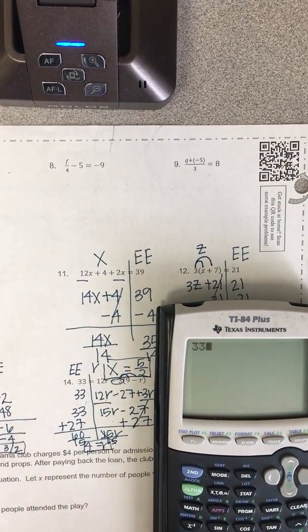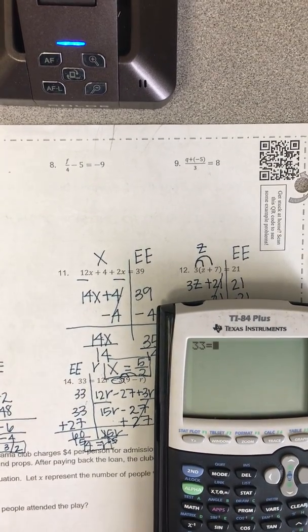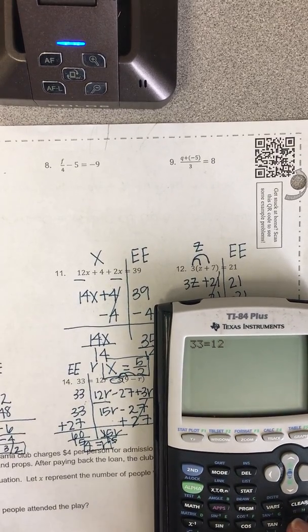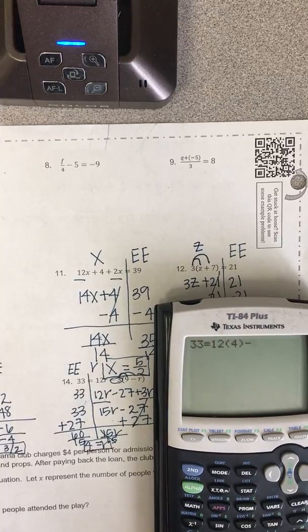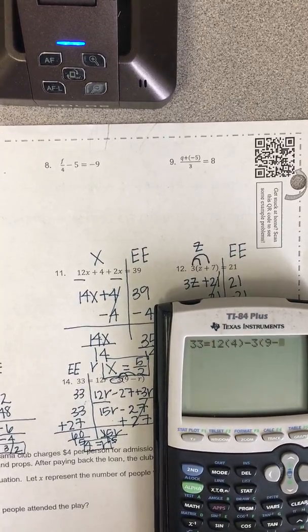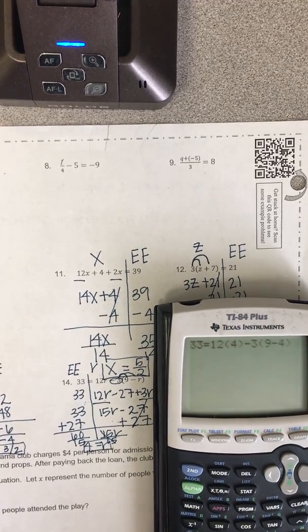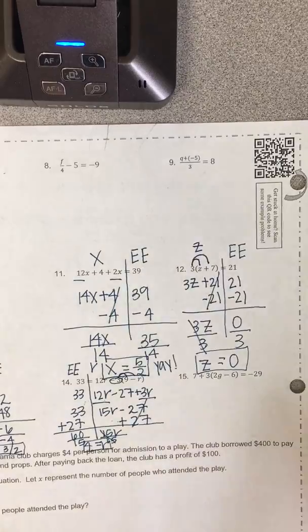So I've got 33, second math, 1, 12, instead of that R there, I'm going to put a 4 minus 3, parentheses, 9 minus 4, close parentheses, enter. We got a 1. It is true. We're going to do our happy dance now.